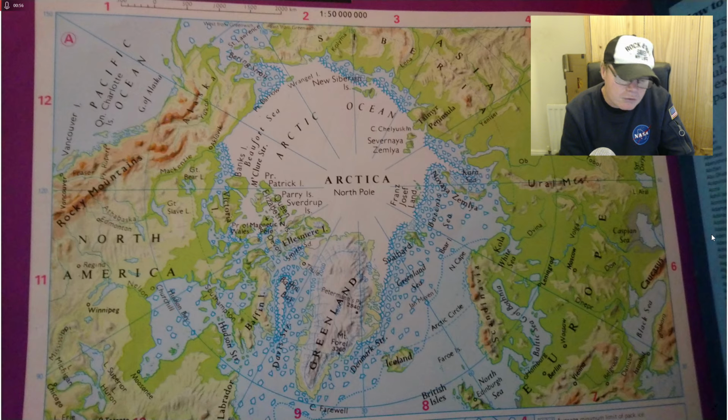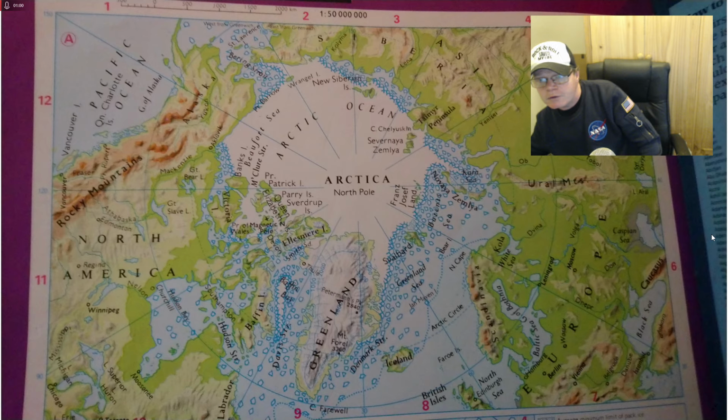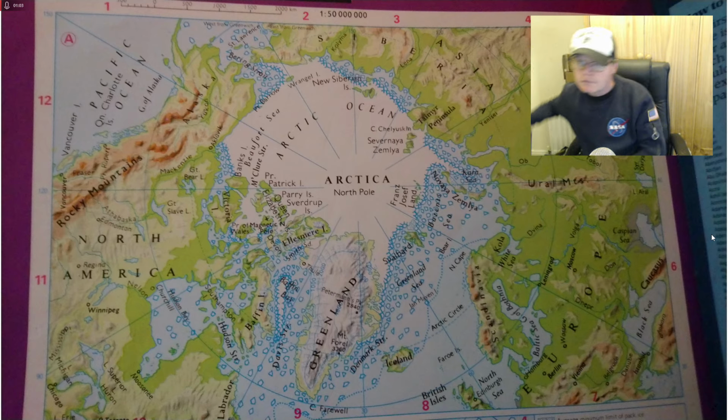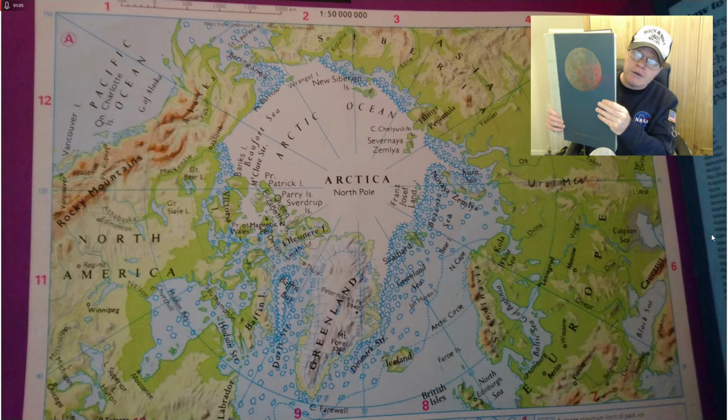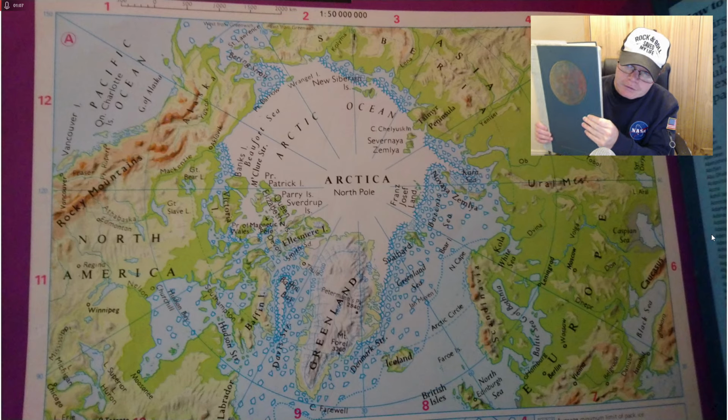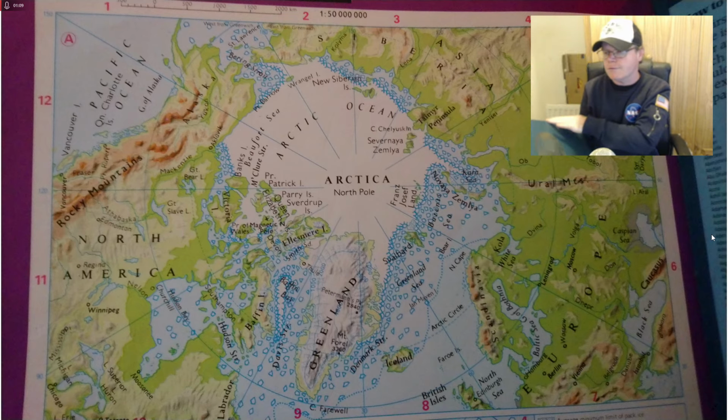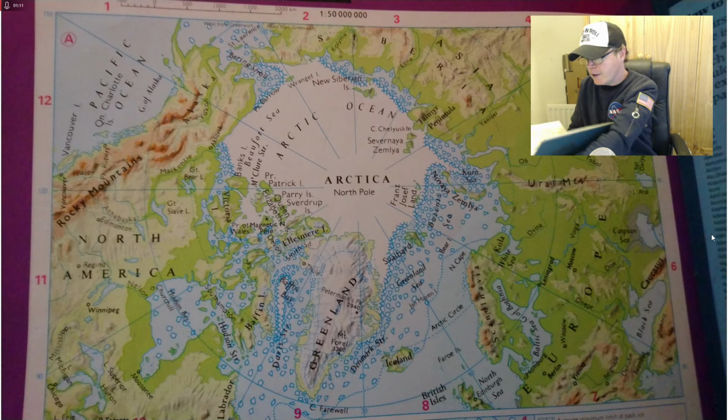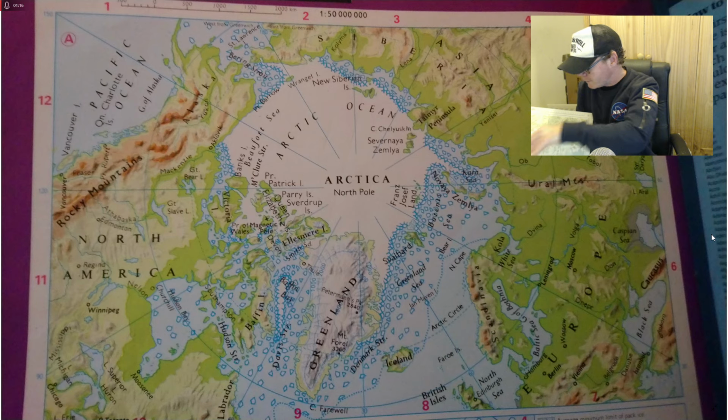Where this little old book has got the ice. I'll show you the other one. This one here is a 1962 World Atlas, of course. I bought this recently. It's a big one, I can tell you.